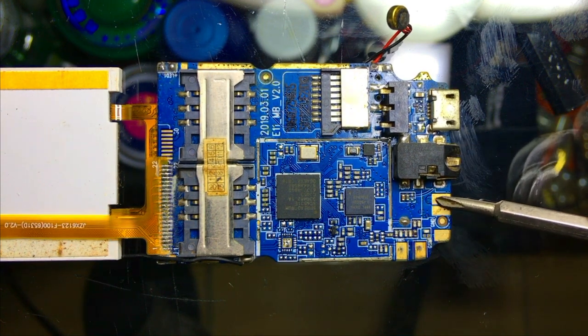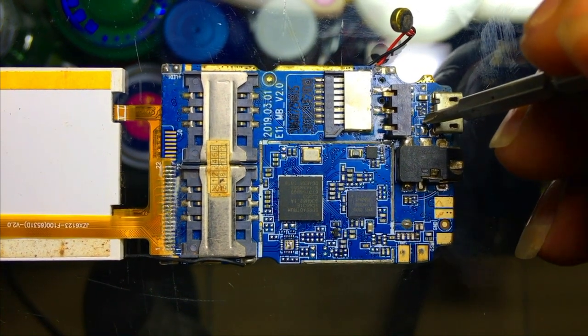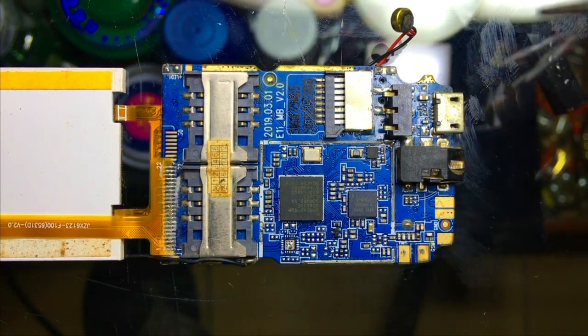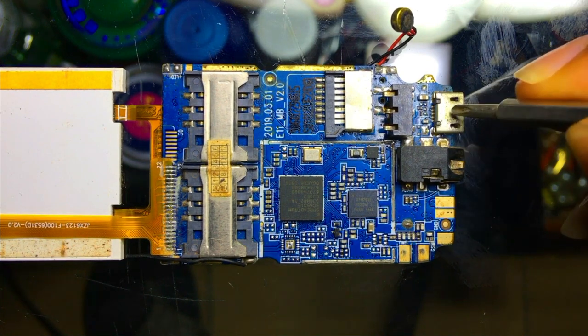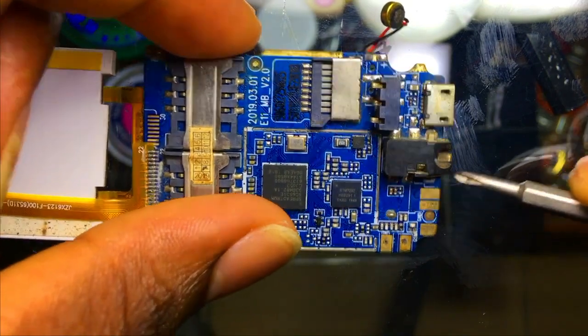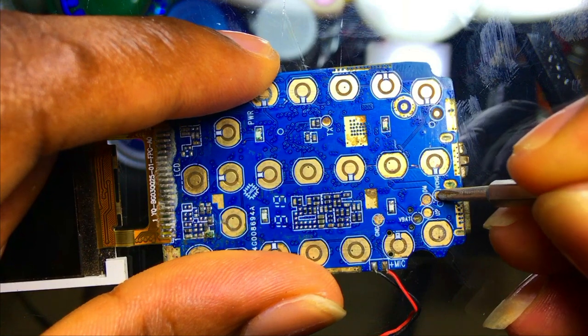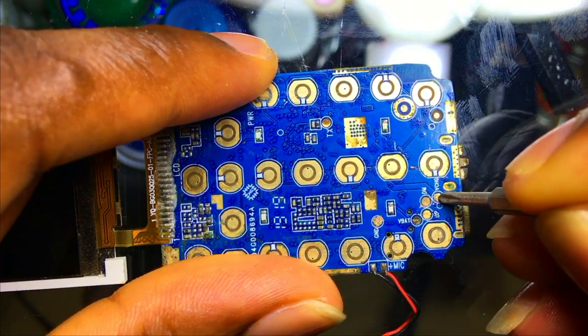This pin right here is connected to this capacitor right here, which is the capacitor that receives the 5V from this charging connector. And if you check again, you will see that this pin is connected to this part right here, which is VCHG.